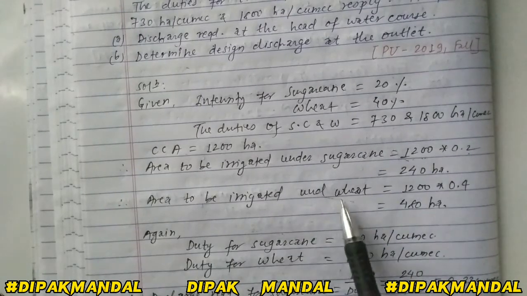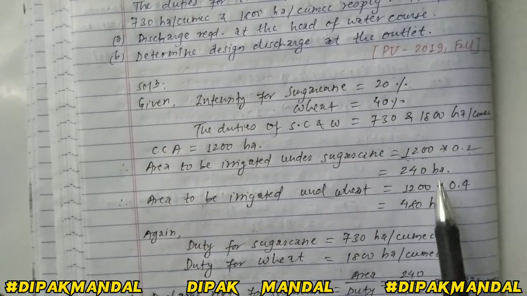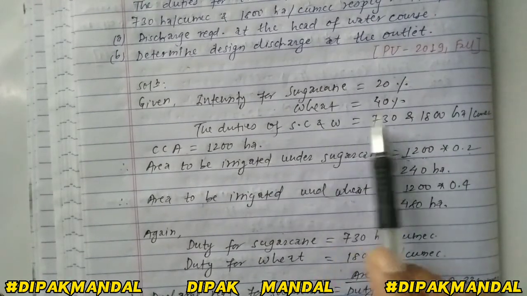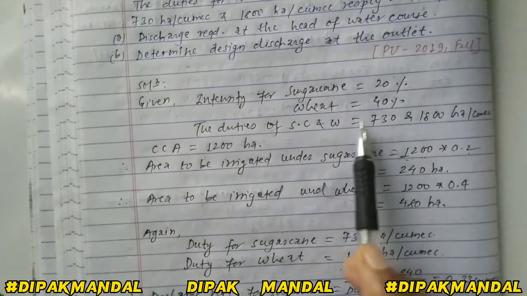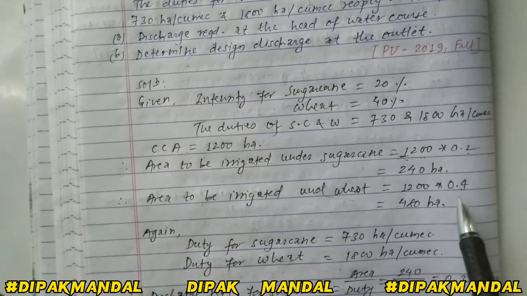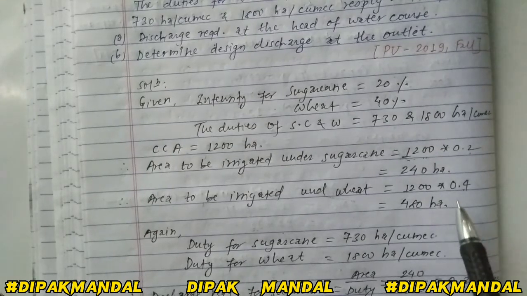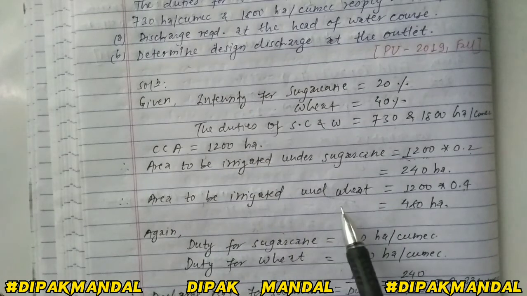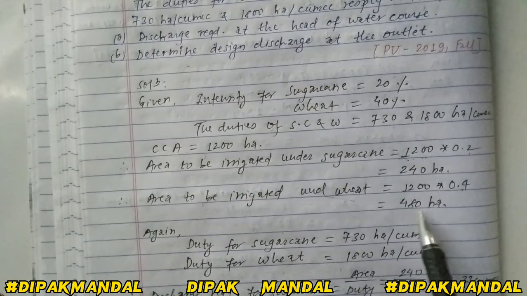The area to be irrigated for sugarcane is 240 hectare. In the same way, the area for wheat is 1200 multiplied by the intensity of wheat, 40%, which is 0.4. So the area calculated for wheat is 480 hectare.